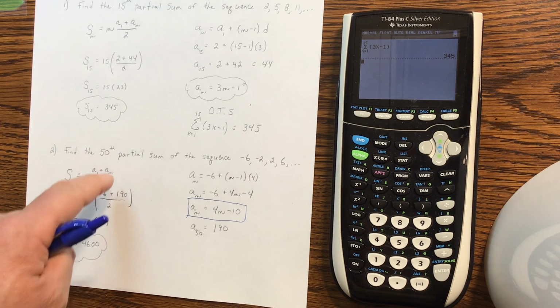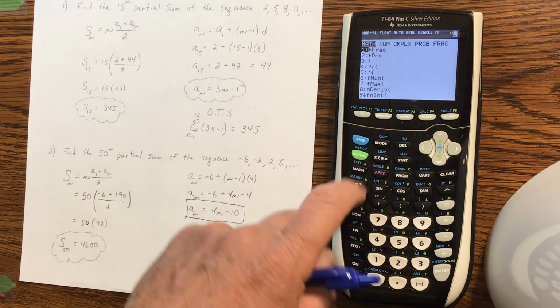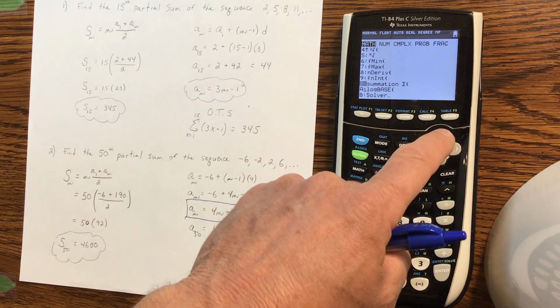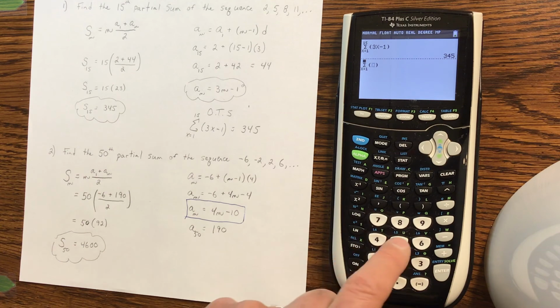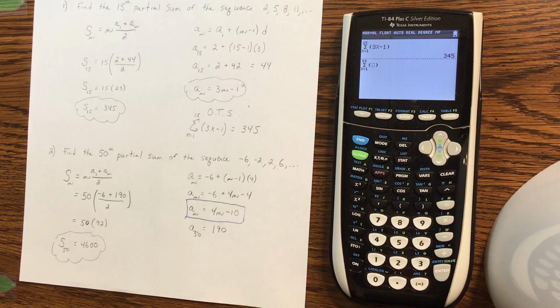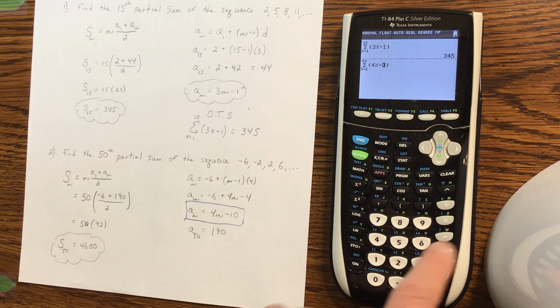And again, you can also do the same problem by using your calculator. Math, summation, starting off with x, starting off with the first term, and we want to find the 50th term, and we need this equation. So it'll be 4x minus 10, enter, and there you go, 4,600.